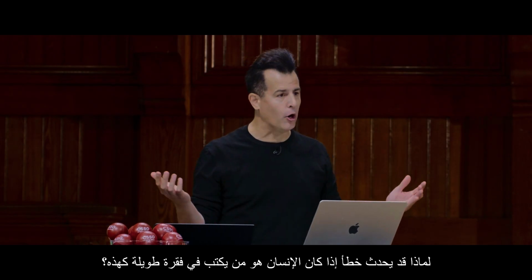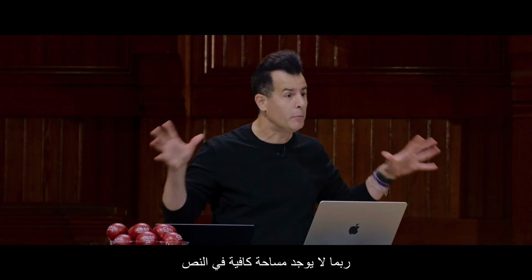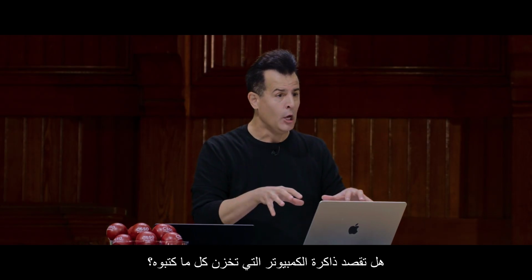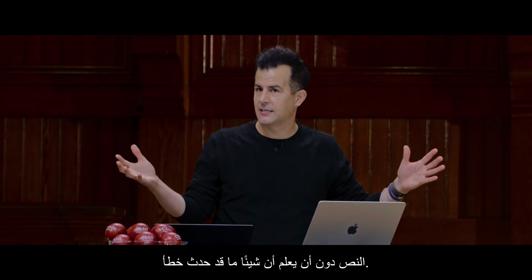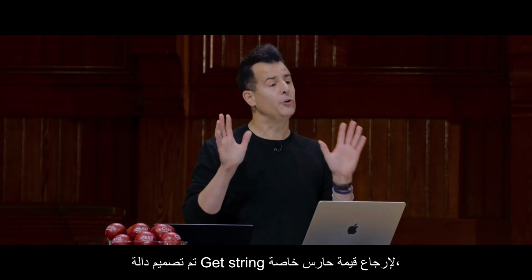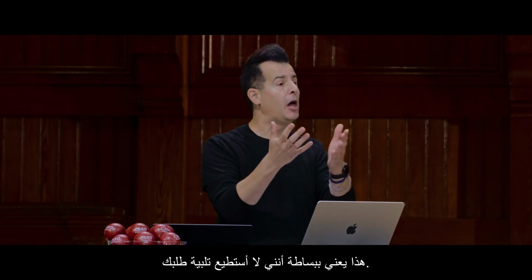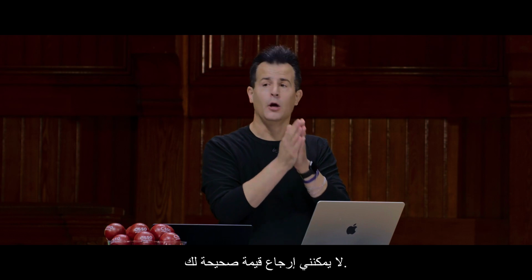Why would it ever have an error? If the human types in such a large paragraph of text maybe that there's no room in the computer's memory for everything they've typed in, well, you don't want to just get back part of the text and not know that something went wrong. getString is designed to return a special sentinel value, NULL in all caps, that just means I can't oblige. I can't return you a correct value.